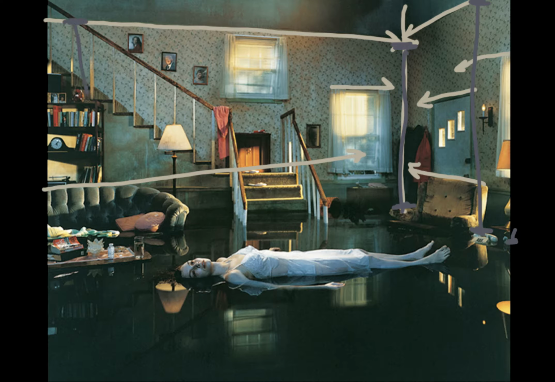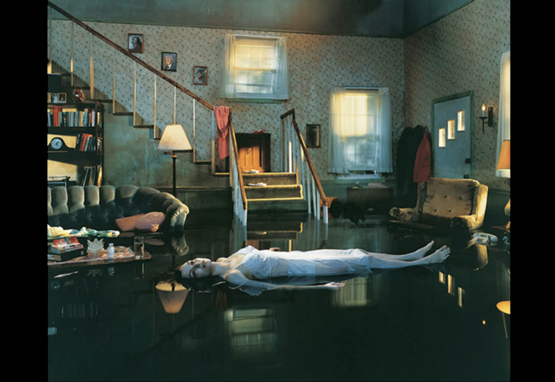So that's something that artists are keenly aware of if they want to create a sense of space. Just describing these as doors or windows evokes rectangular shapes.